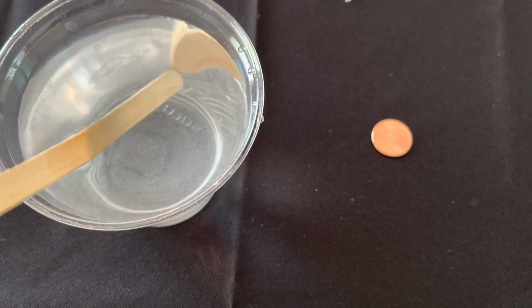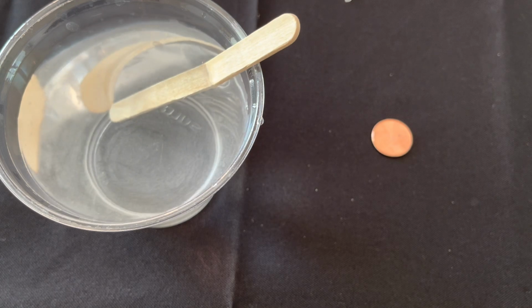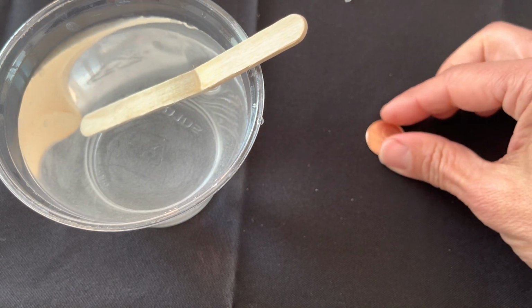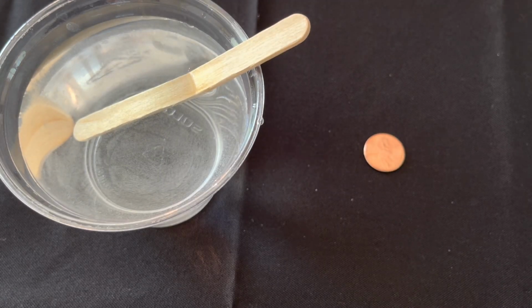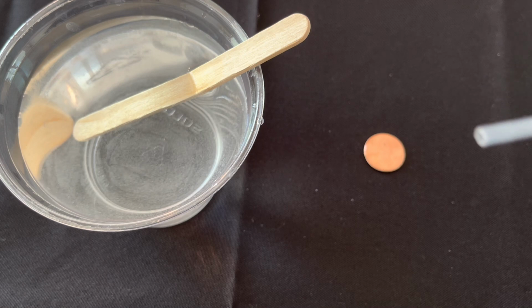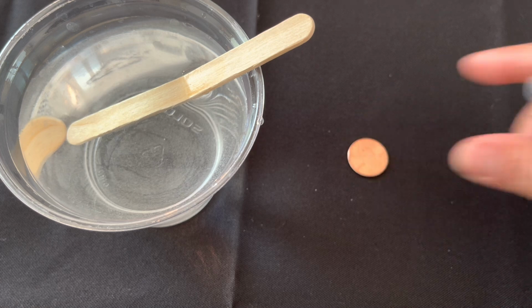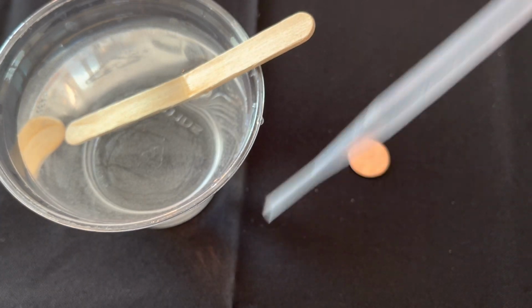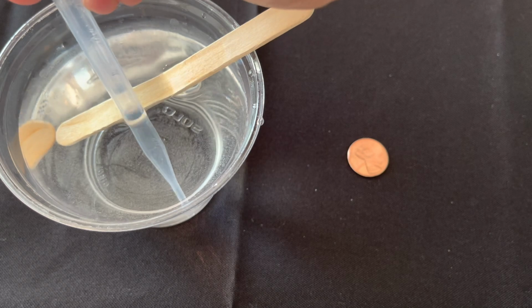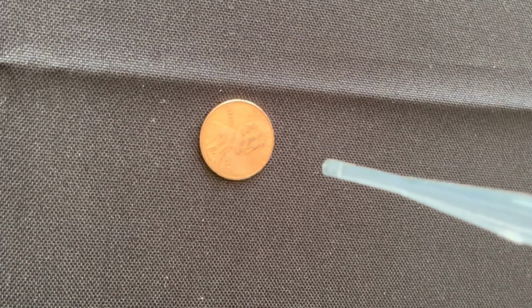Now that my salt has pretty much all dissolved, we're going to repeat this experiment exactly like we did before. I'm going to use the head side of a penny and my pipette, but this time I am adding salt water, and I'm going to count to see how many drops of water fit onto the penny. Going to squeeze out all the air of my pipette, insert it into the cup, and again, we are going to count to see how many drops fit.